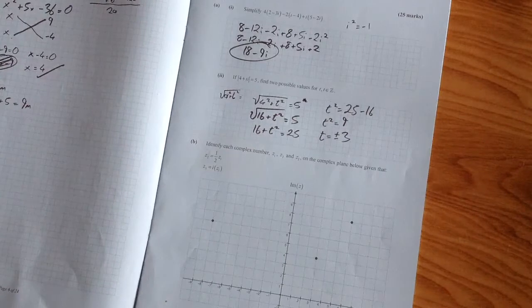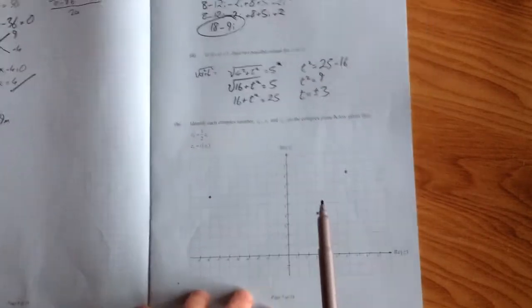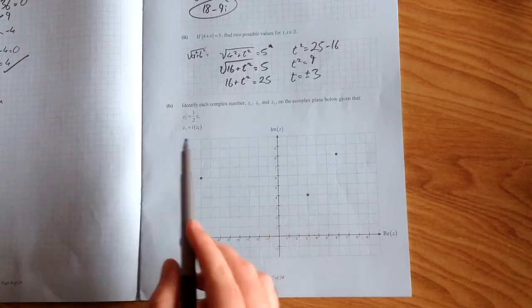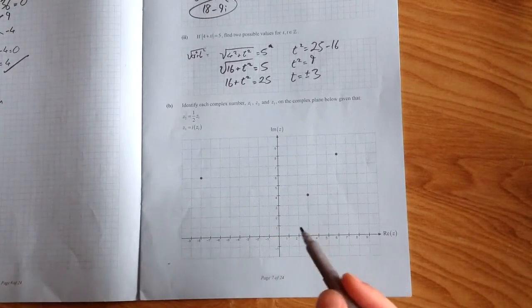The next one says identify each complex number. There's z1, z2 and z3 on the complex plane below. And the only clues they've given you here is that z2 is equal to half of z1 and z3 is equal to i multiplied by z1.